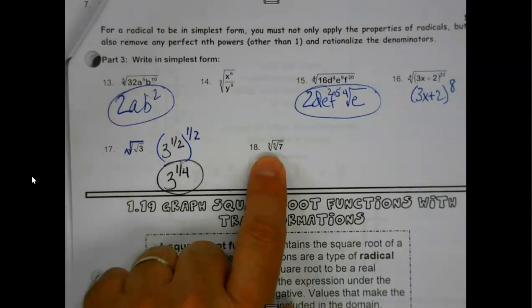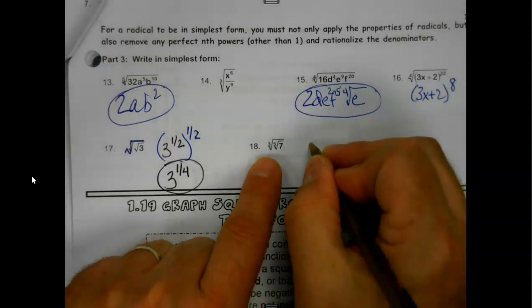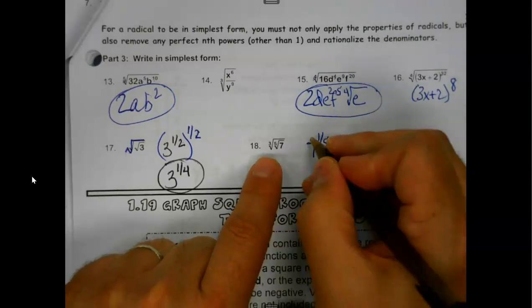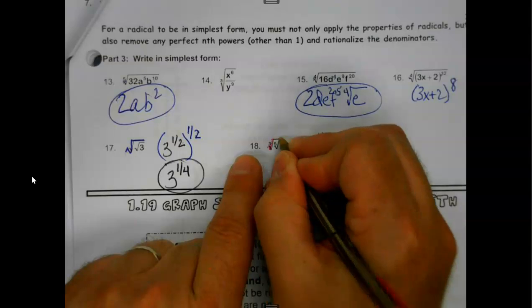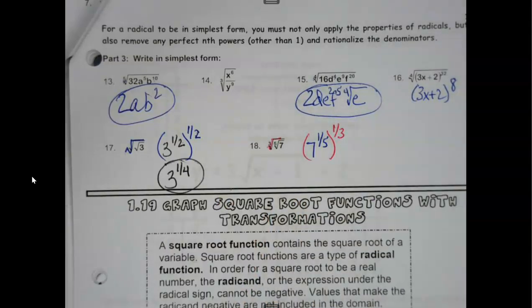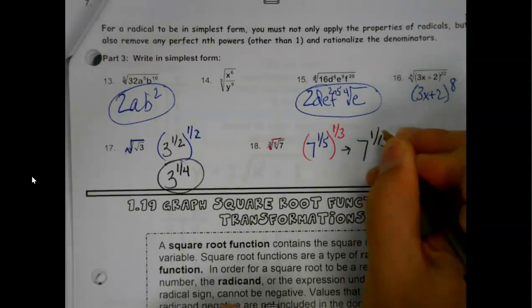And so the same thing is going to happen over here. And you might see there might be a shortcut if you look at this next one. So I've got 7 to the 1/5. And then that radical outside of it would be the 1/3 power, because it's a cubed root. Multiply the exponents together.